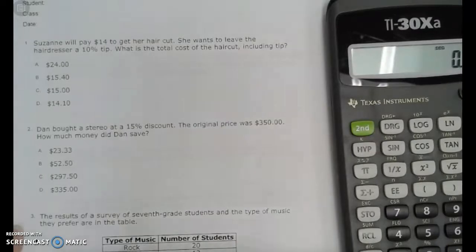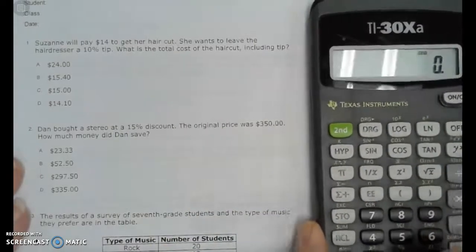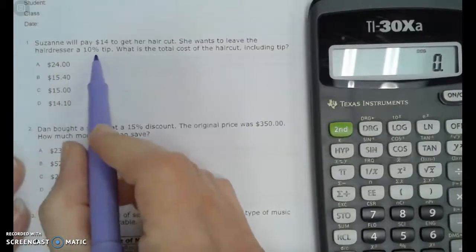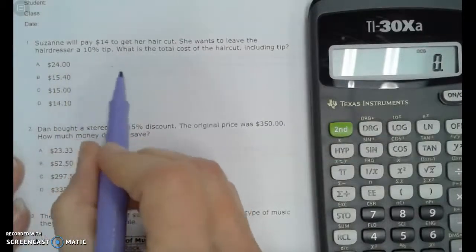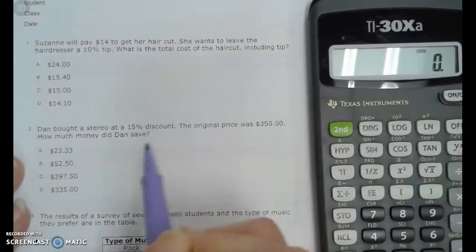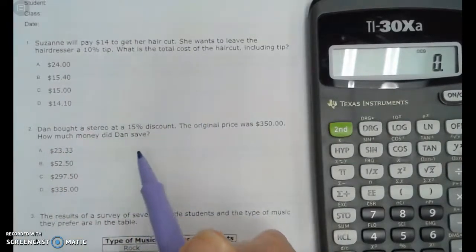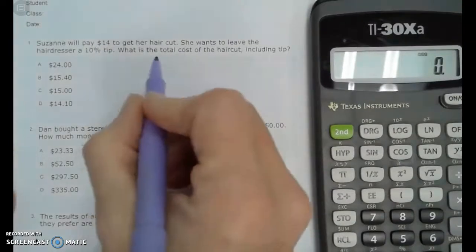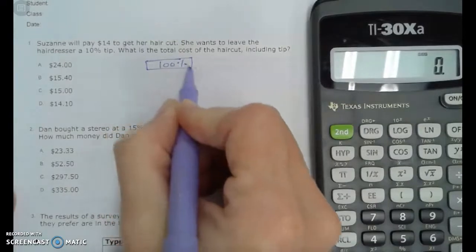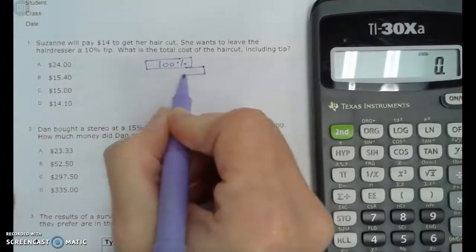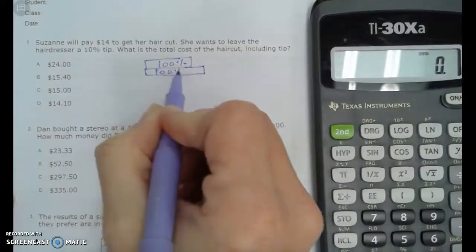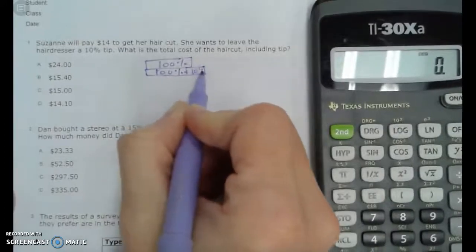We got Suzanne will pay $14 to get her hair cut, and she wants to leave her hairdresser a tip, which is kind of like tax. It means the price is going to go up. So what is the total including the haircut? So this wants to know the haircut and the tip. So remember, when we were in class, we said here's 100%, and if we pay tip or tax, the price is going to go up. So we're going to pay 100% plus that 10%.